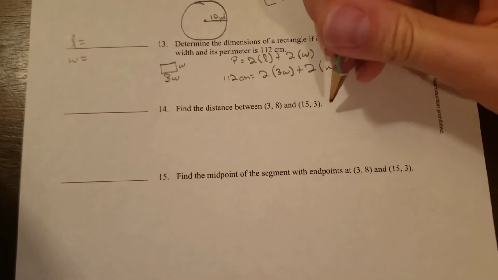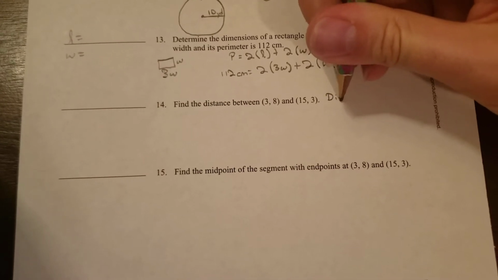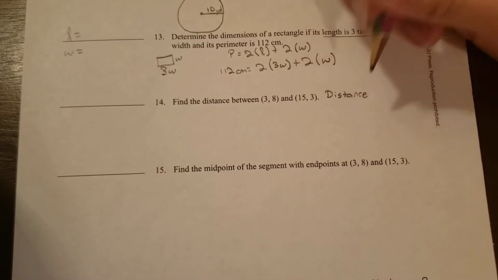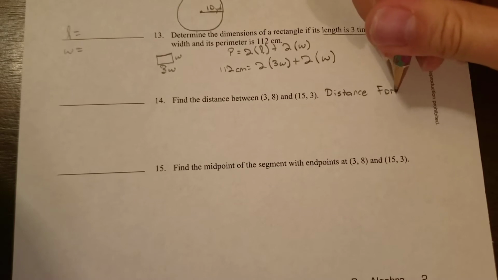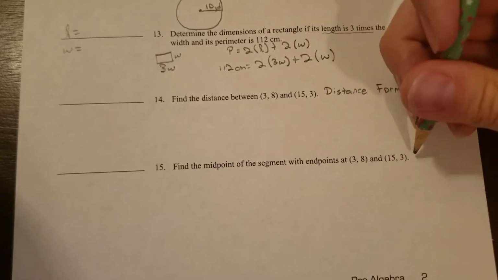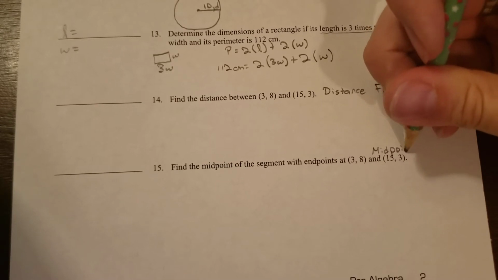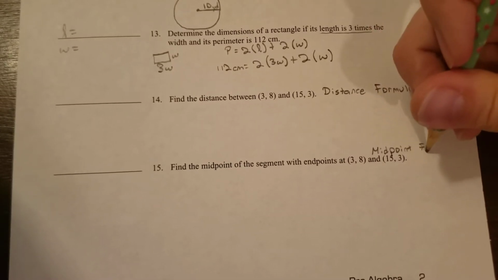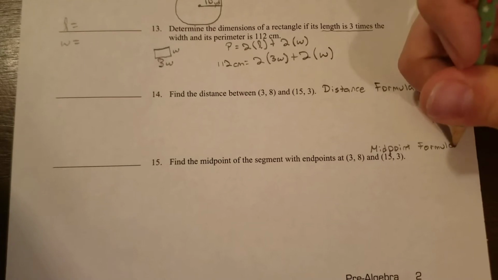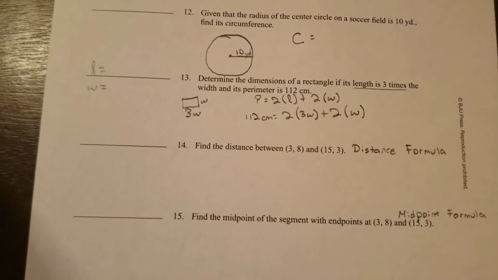This you'll use the distance formula. This will be the midpoint formula. Okay. Moving right along.